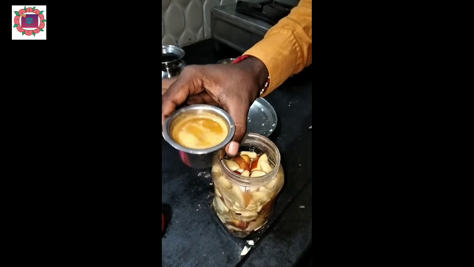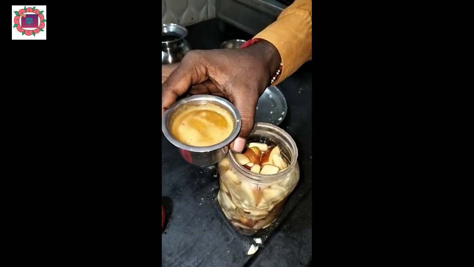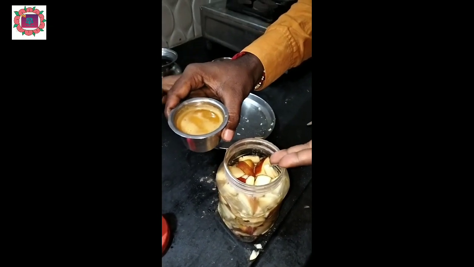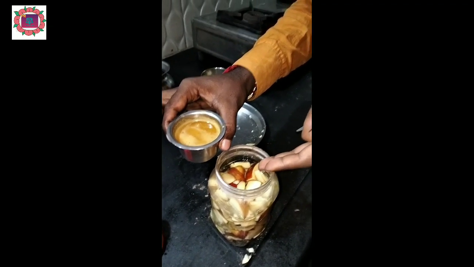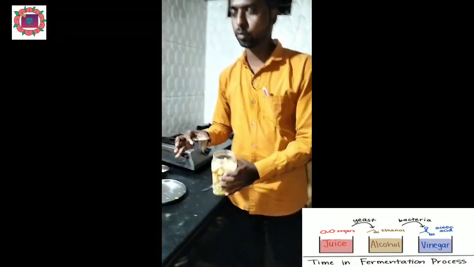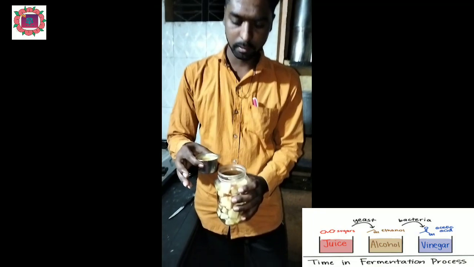You can add it or not, but on the apple skin, different types of microorganisms like yeast are present, and they convert the juice into cider vinegar.